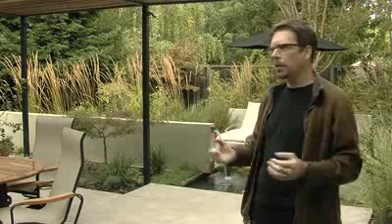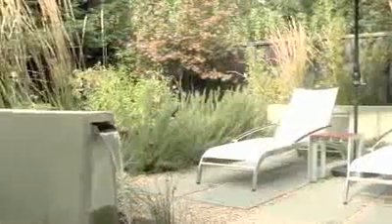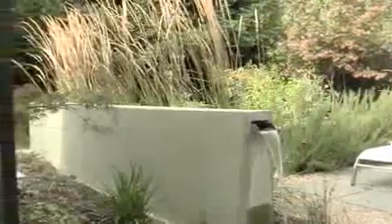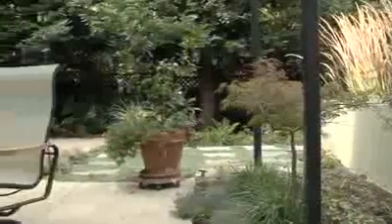So in this case, we had a small space, and they wanted to maximize it for outdoor living. And they liked a lot of the things we have done before, including water features and arbors. And so this project had the opportunity to create a composition of spaces that would utilize the entire yard and maximize our yard for outdoor living.